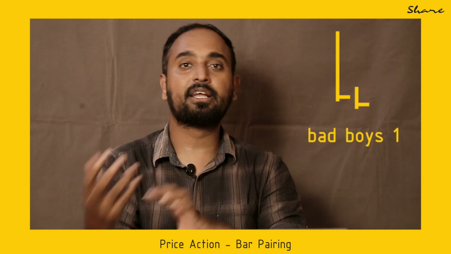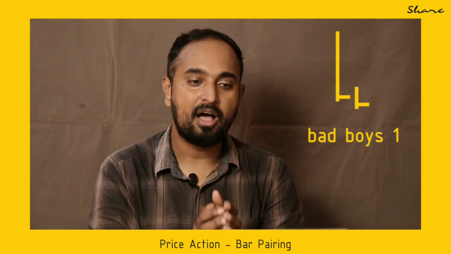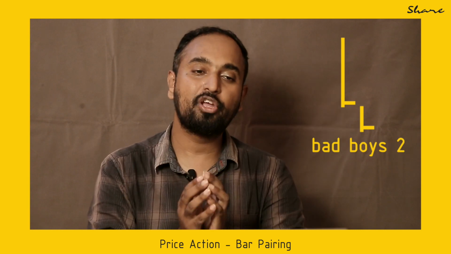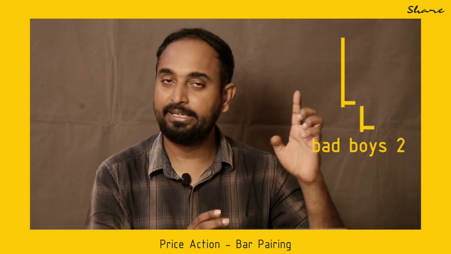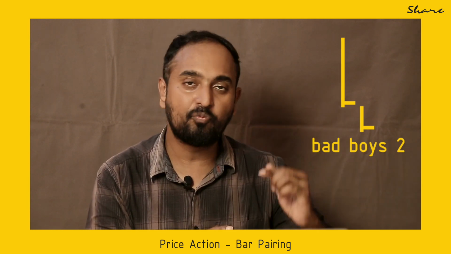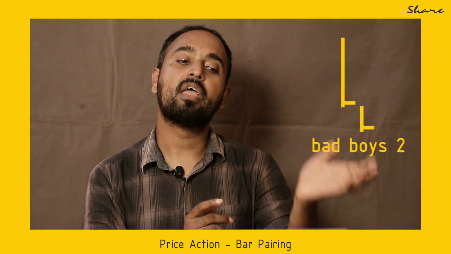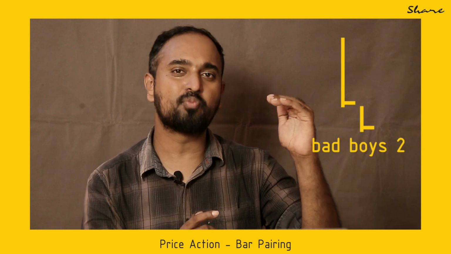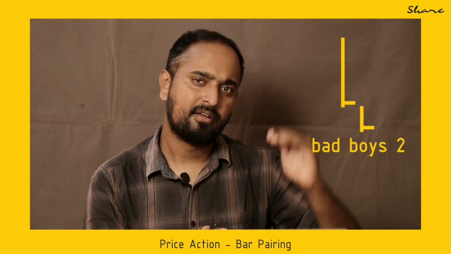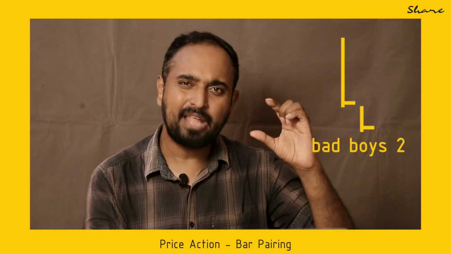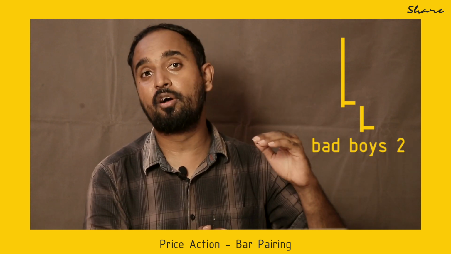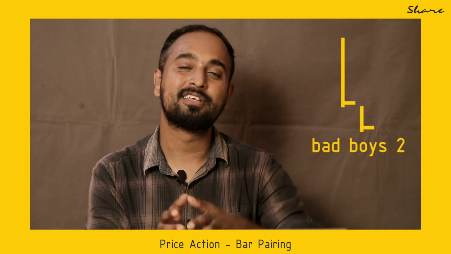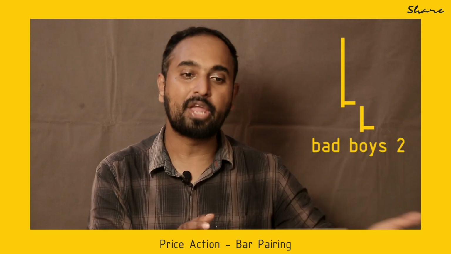Then comes the third pair, which is Bad Boys 2. In this, day A is again an ease of movement downward bar. The second bar looks like a small gap down with a clear narrow range, but a strong bearish closing. So this particular Bad Boys 2 is more bearish than the previous two patterns.